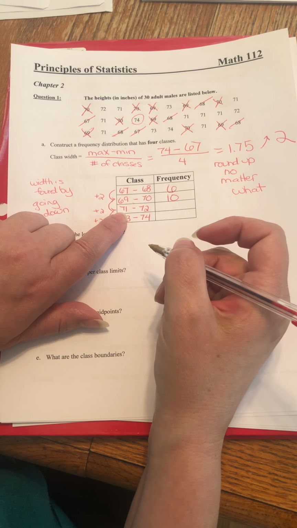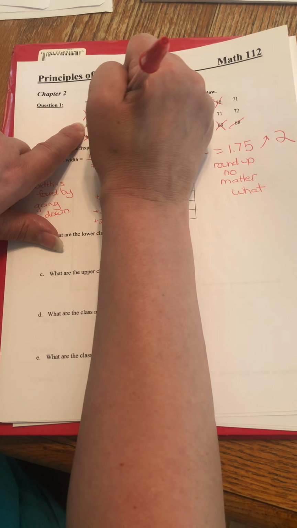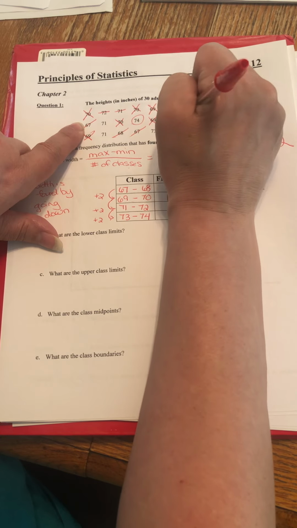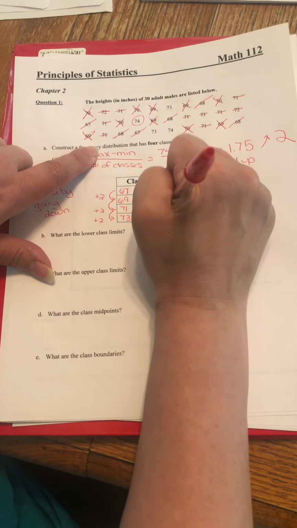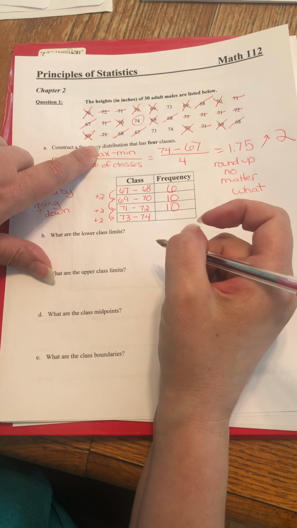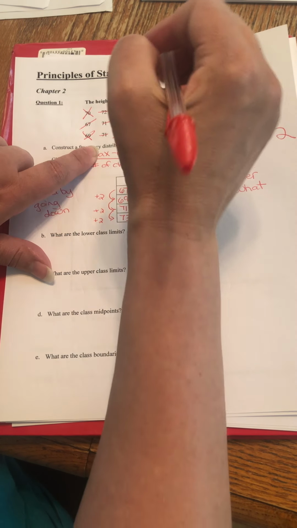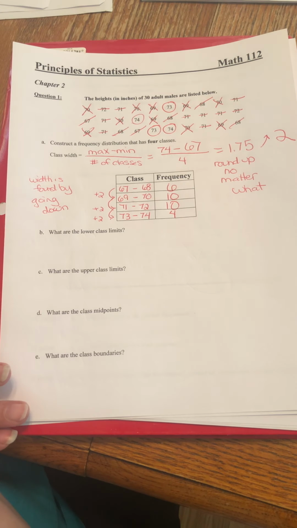Now the 71s and 72s. 1, 2, 3, 4, 5, 6, 7, 8, 9, 10. It looks like I got 10 of those. And the 73s and 74s are the ones that are left over. Looks like I got 1, 2, 3, 4. And it looks like you have 4 of them.